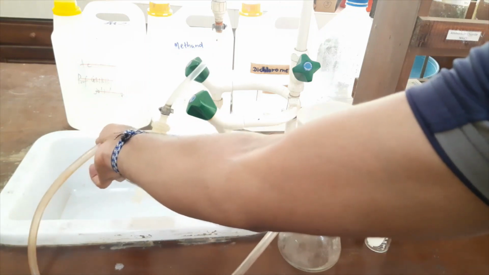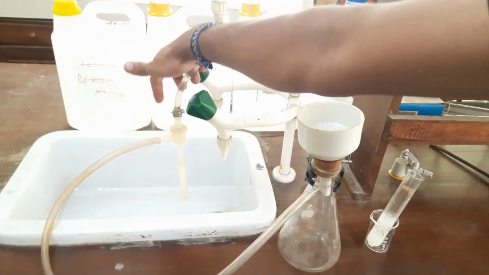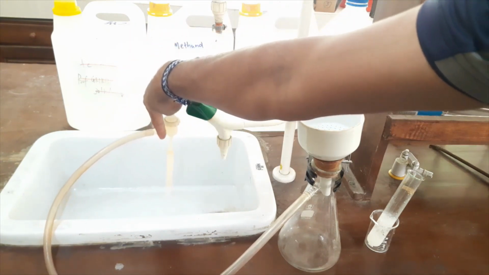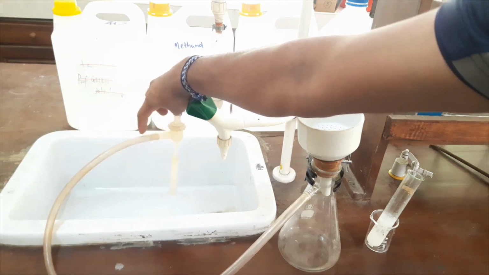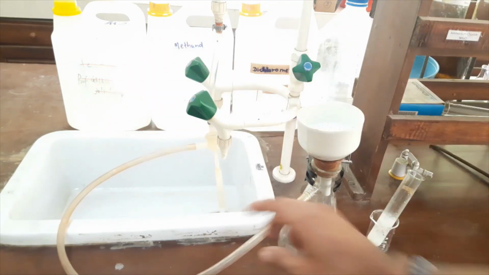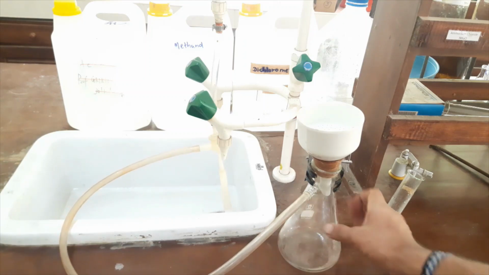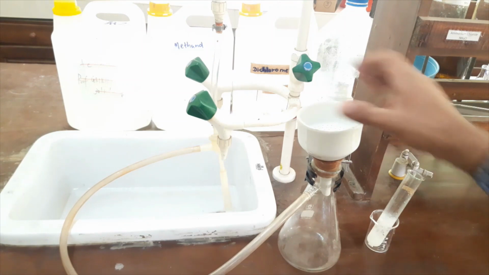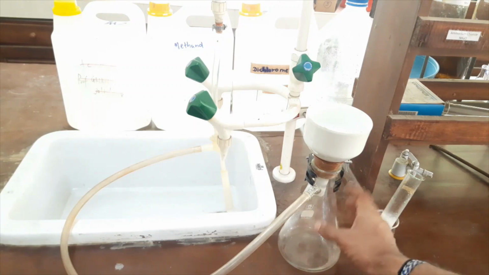According to Bernoulli's principle, the air will be sucked from this tube, and this tube is connected to this flask. So a vacuum will build up within this collecting apparatus, and we can filter our solute by using a vacuum.